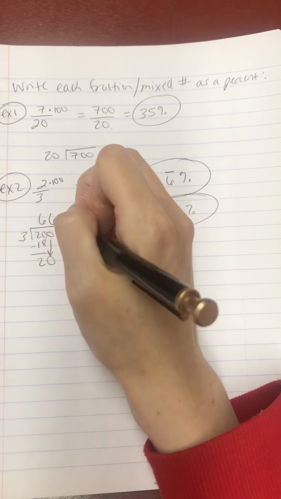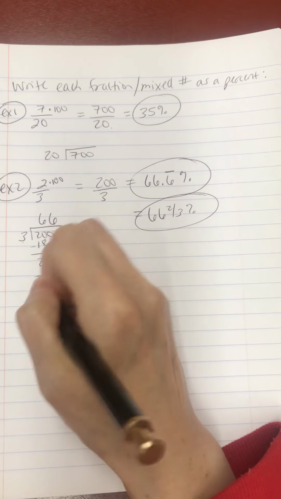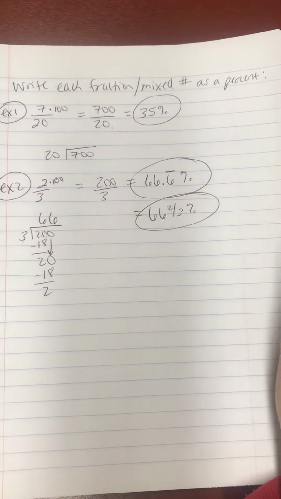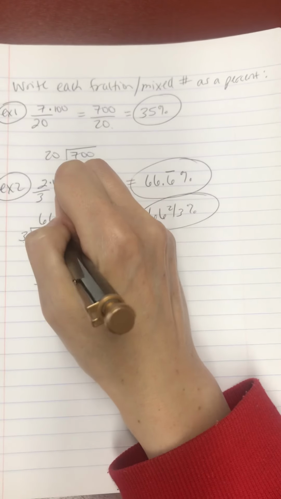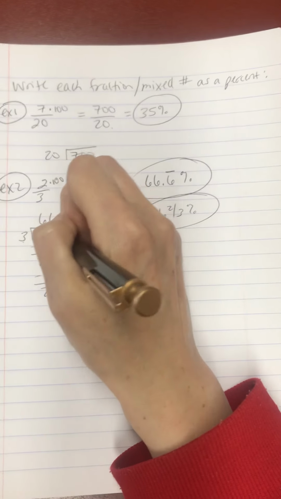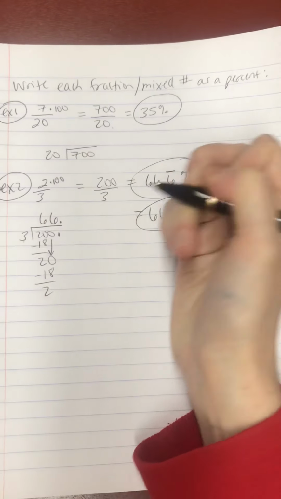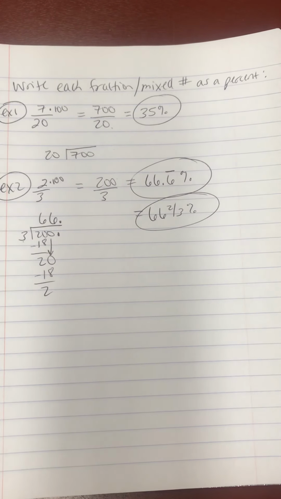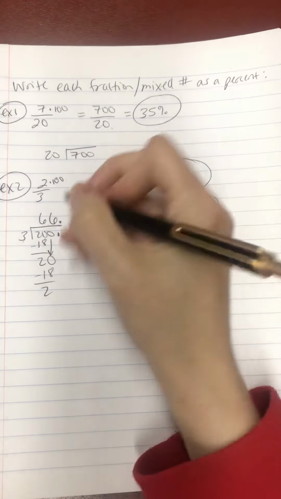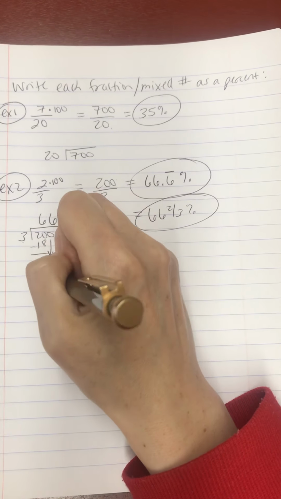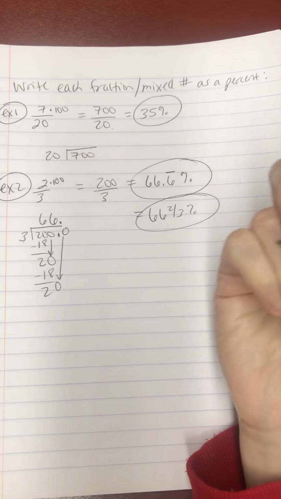The answer is 6. 6 times 3, 18. Subtract, you get a 2 again. And so when this happens, you have to add a decimal in your answer and in the number that you are using in the numerator for your division. And you have to add a 0. And then you have to bring that down, and you get a 20 again.